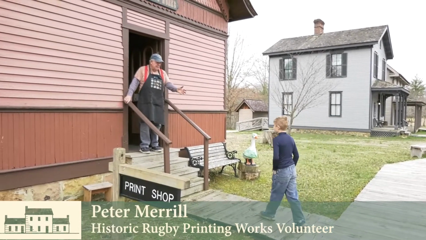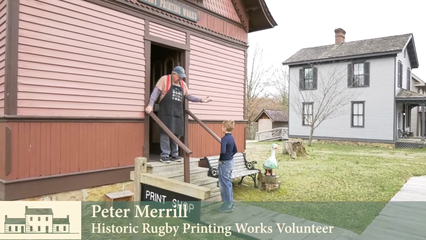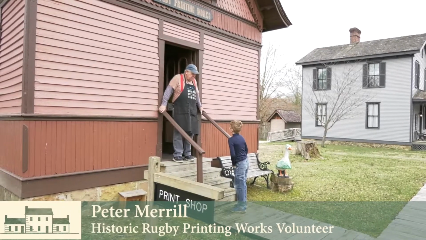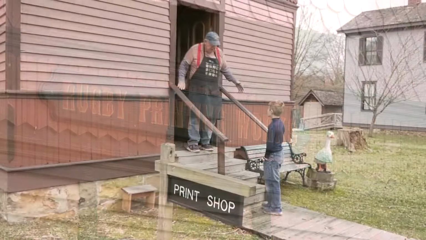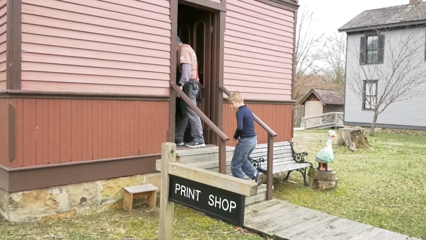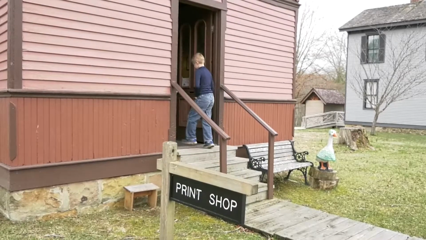Welcome to Historic Rugby. This is a replica of a print shop that was here in 1880. It's called the Rugby Printing Works. It was here from 1880 to 1891. So why don't you come on in and we'll talk about the printing end of the business.